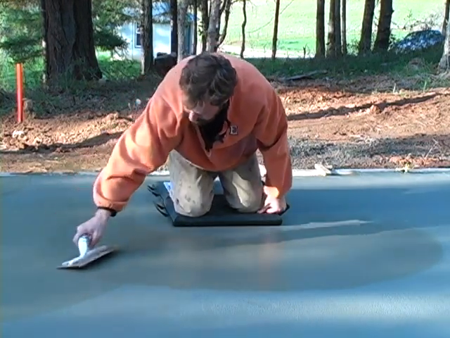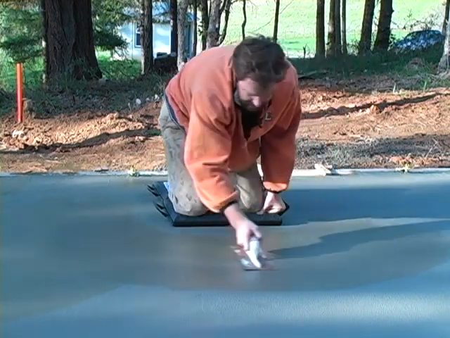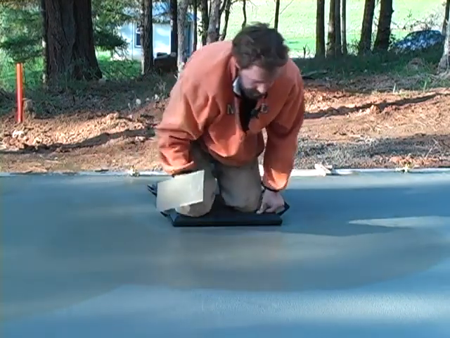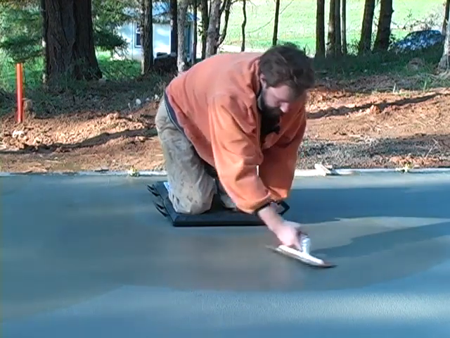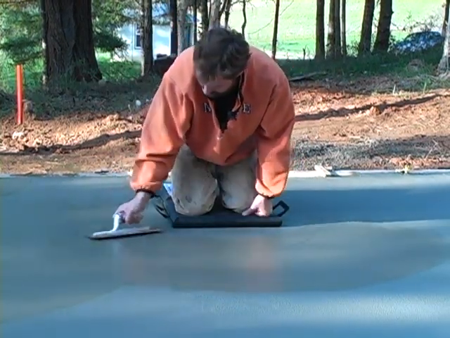Now depending on how smooth you want your finish, that's going to depend on the number of times you go over this. You know, do the whole slab and then come back and do the slab again. You can really polish it out.